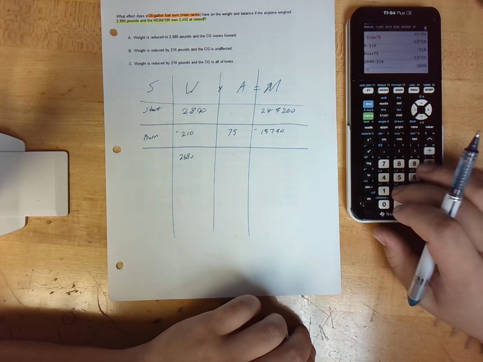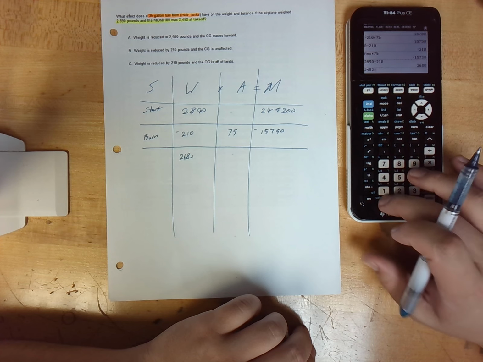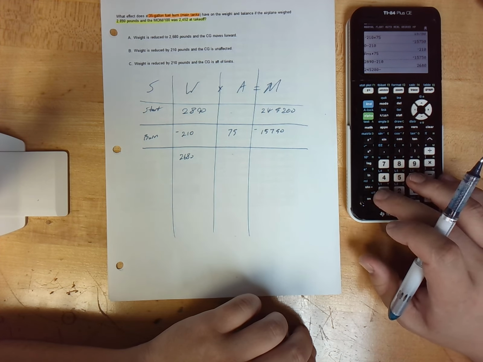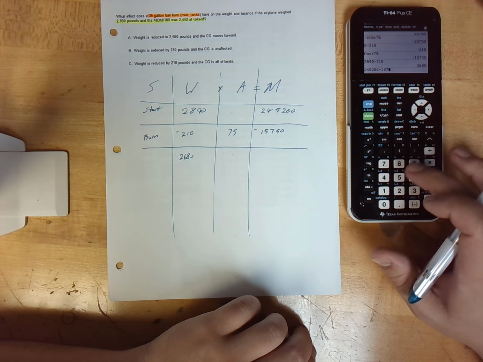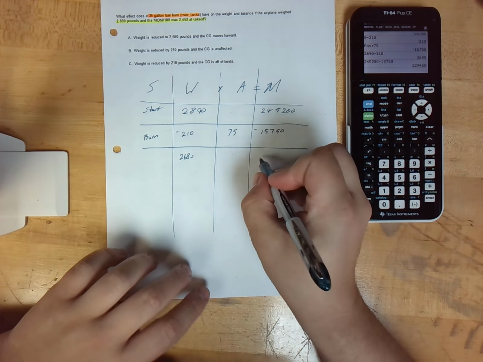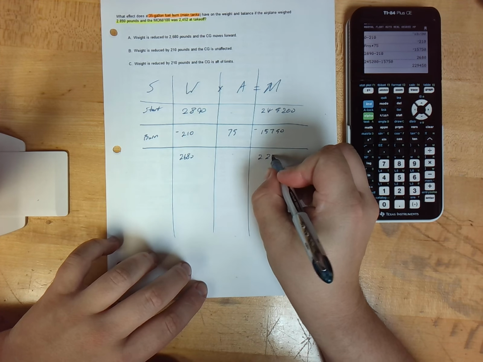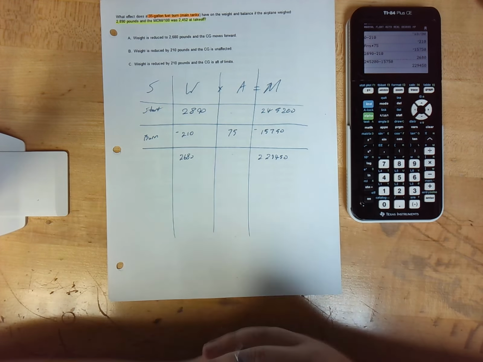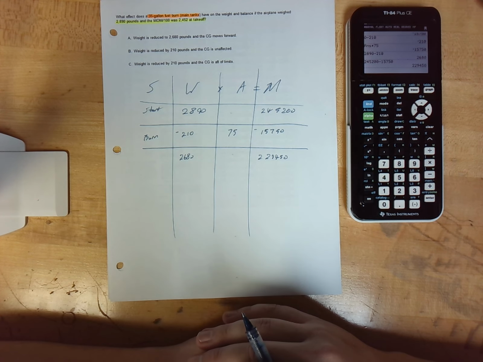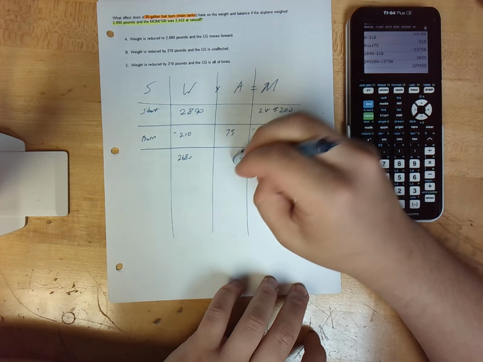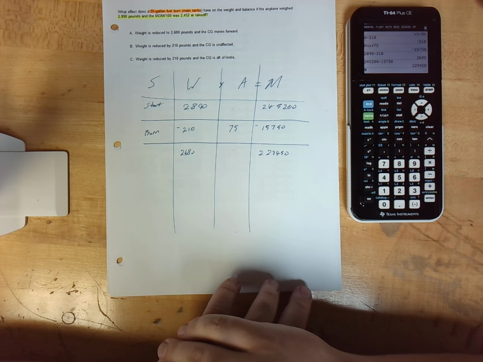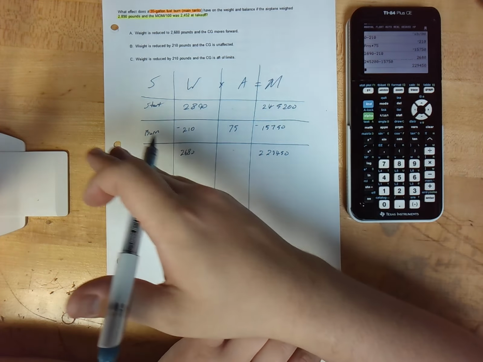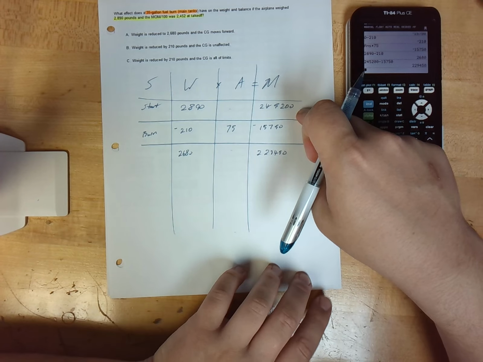So now we take 245,200 minus 15,750, which gets us 229,450. Now, to compare the center of gravity, we need to get a center of gravity in both of these locations. Now, fortunately, that's simple enough. We just, like we said, work backwards.